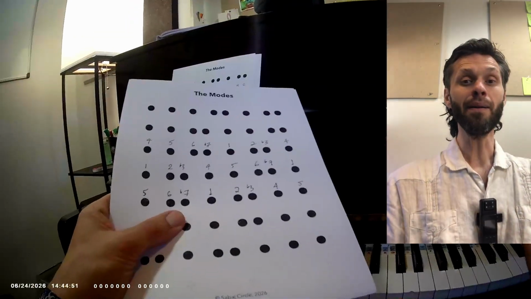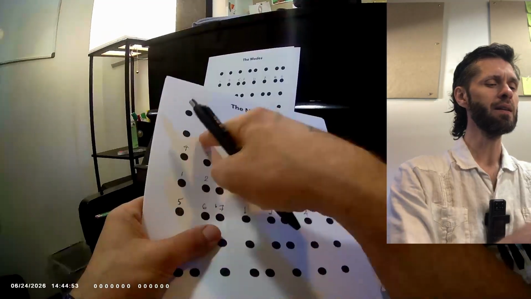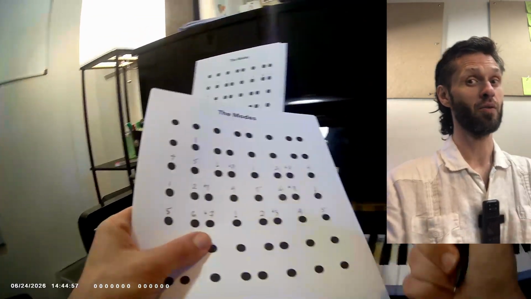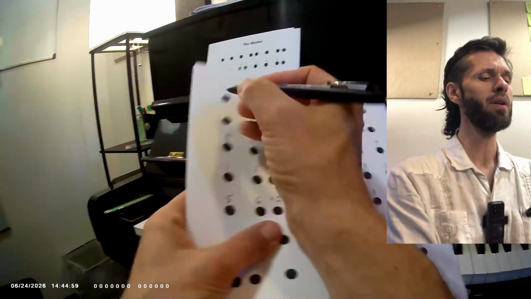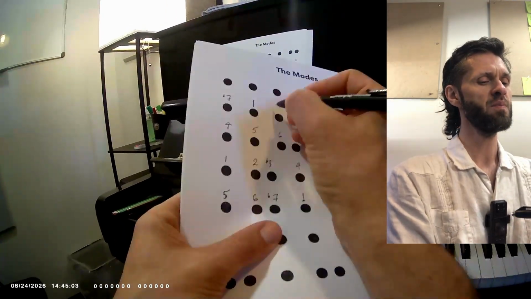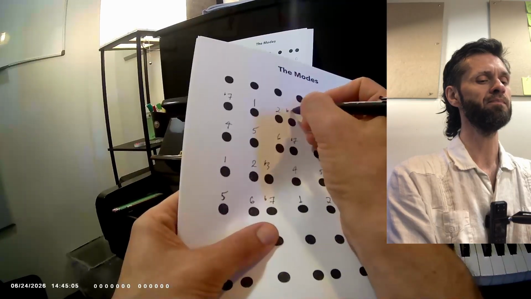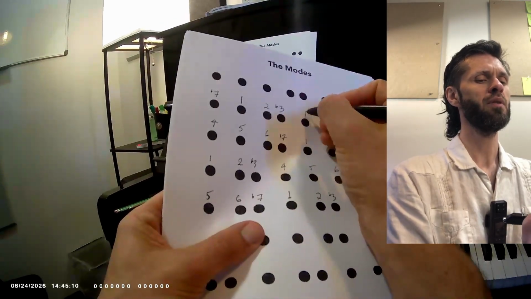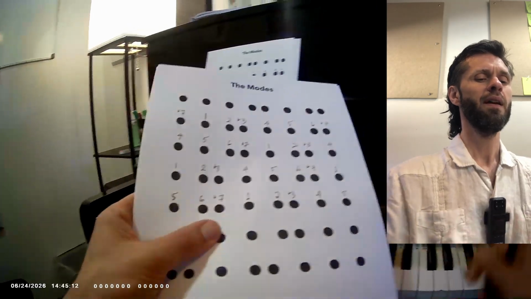Wait a minute, I'm not done. If I'm not mistaken, I think that this is going to be the 1. If we're taking a look at this Dorian expansion pack, and I say, there's my 1, this must be a flat 7. This must be a 2. This must be a flat 3. I'm going to jump around. This must be a 6. This must be a 4. And this must be a 5.